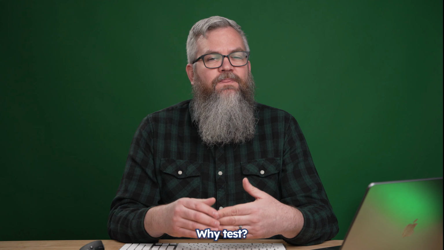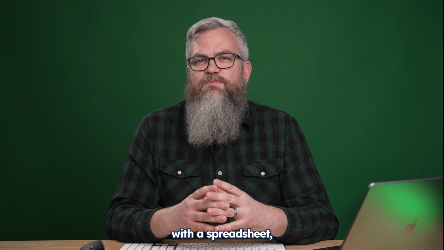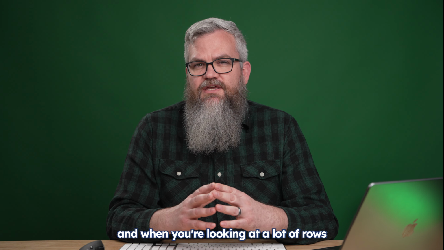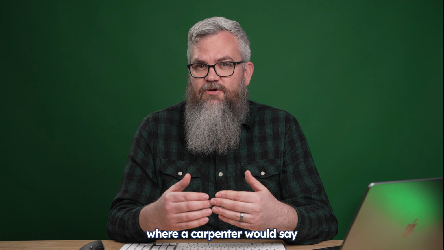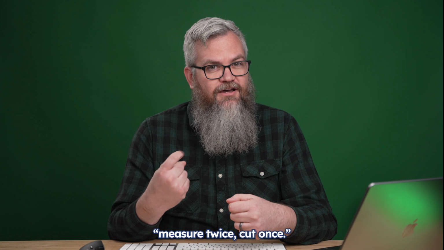Why test? Well, we'll be working with a spreadsheet, and when you're looking at a lot of rows and columns together, it can be easy to make mistakes. Testing by only importing one or two test projects will give you a chance to make sure you have your CSV files set up correctly before importing all of your other projects, and it'll keep you from having to go back and delete and sort and all that stuff. So this is definitely one of those situations where a carpenter would say, measure twice, cut once.